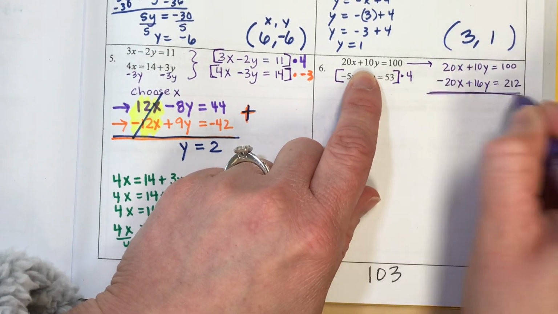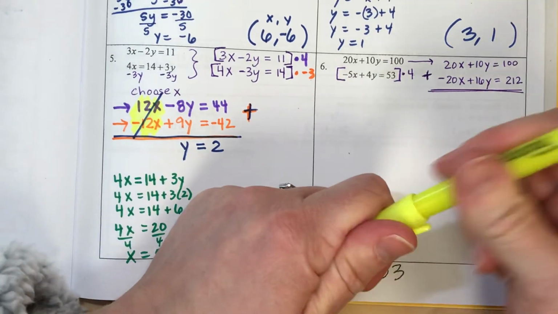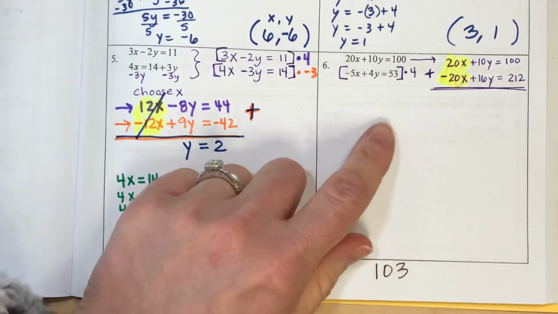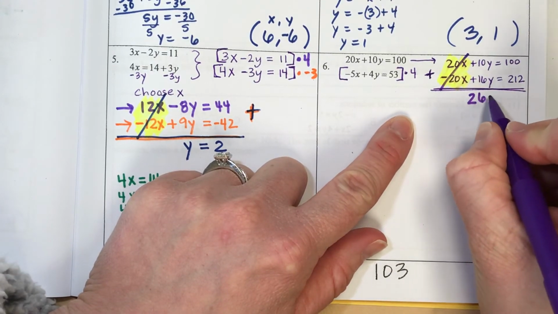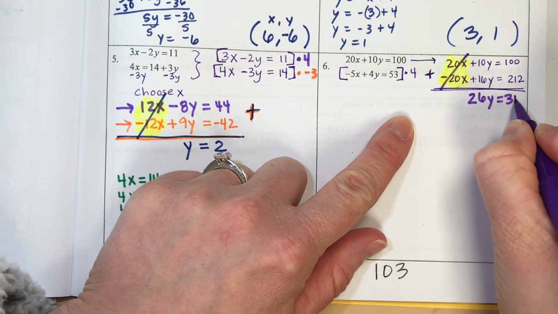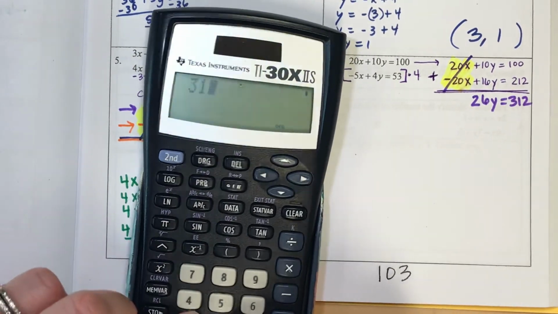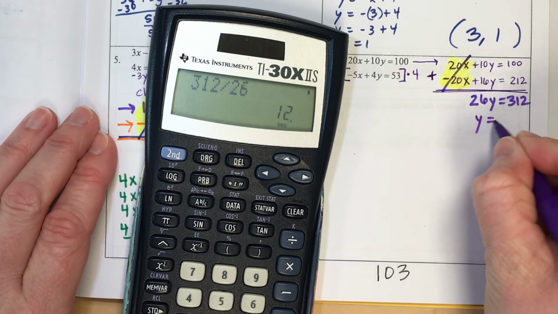And now these two functions are ready to be combined together, and I notice that my x's are going to cancel. Okay, so let's see here. Those cancel out. I'm left with 26y will equal 312. It's definitely going to need my calculator. 312 divided by 26, oh, it's 12.